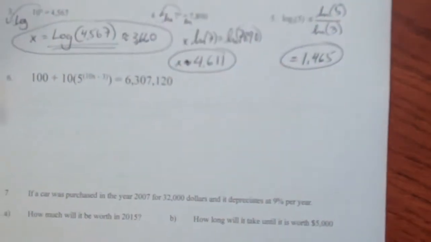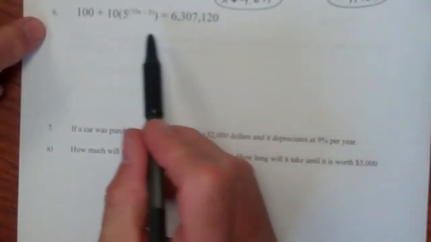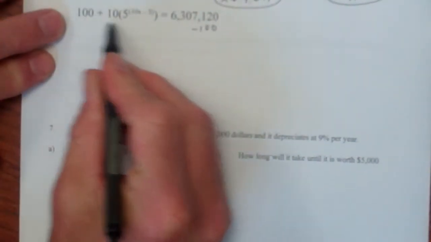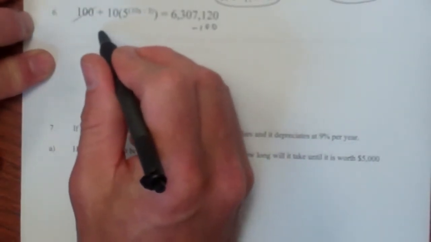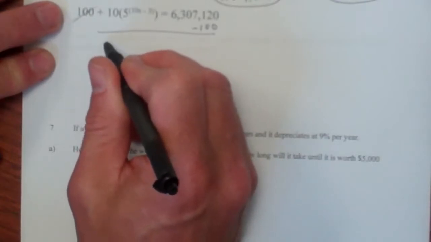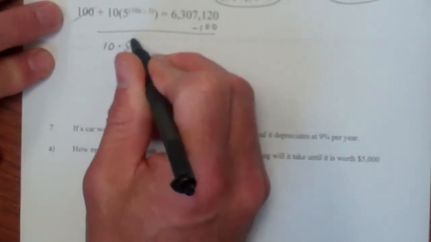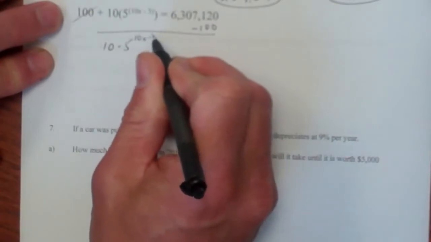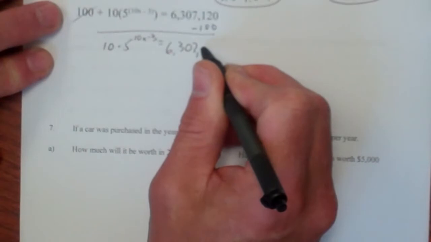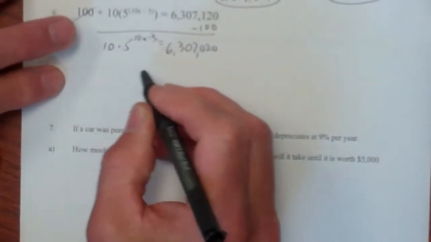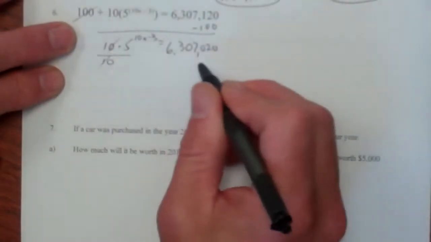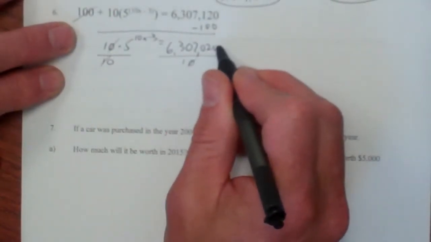Okay. So now this is a longer solving one. It's just peeling back layers of the onion. I'm going to subtract 100 to work from the outside in. That'll get rid of that. And then I'm going to divide both sides by 10. I guess I'll write it in stages. 10 times 5 to the 10x minus 3 equals 6,307.20. And then divide by 10. So divide by 10 cancels those. Divide by 10 cancels a 0.